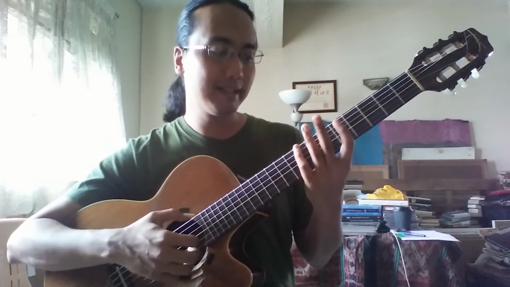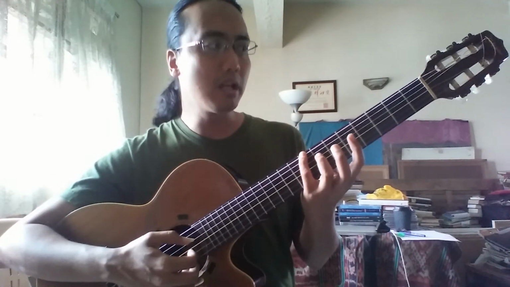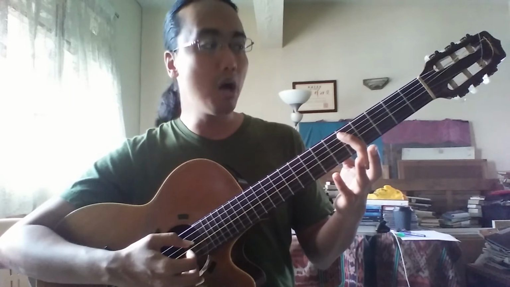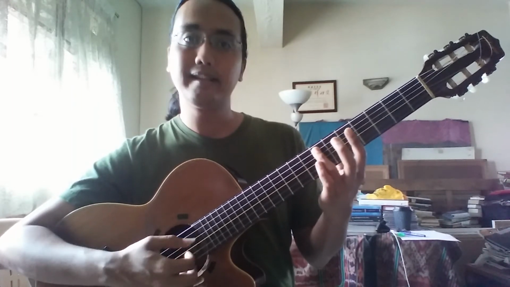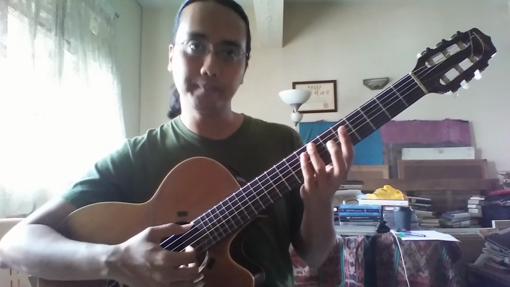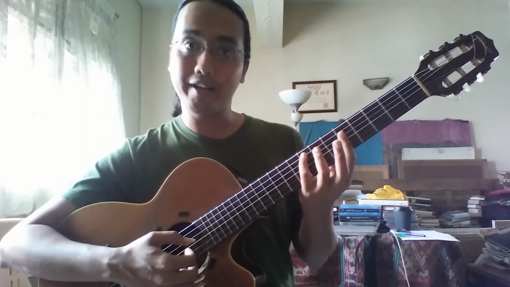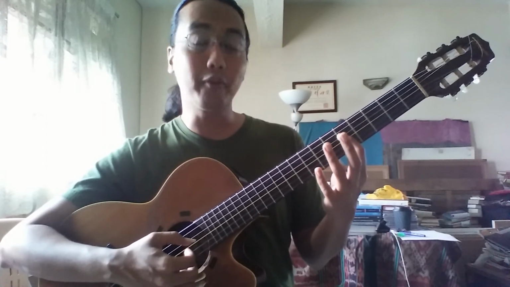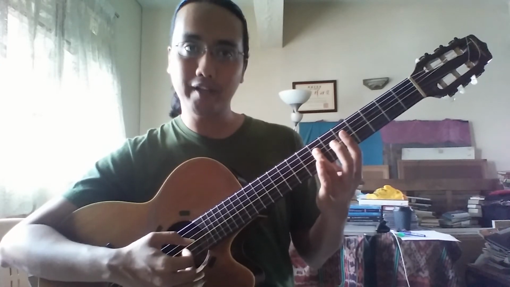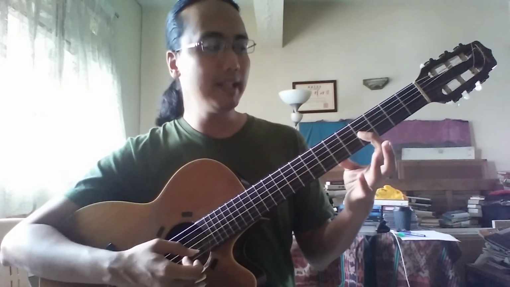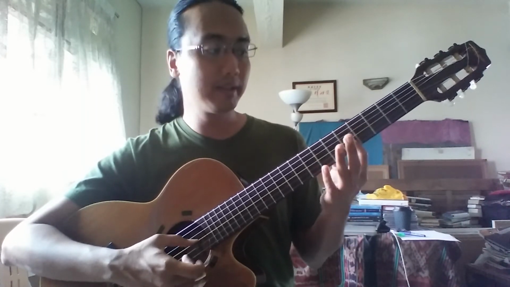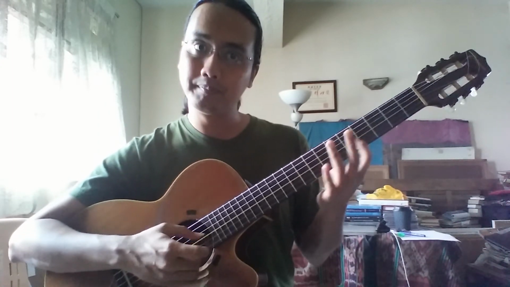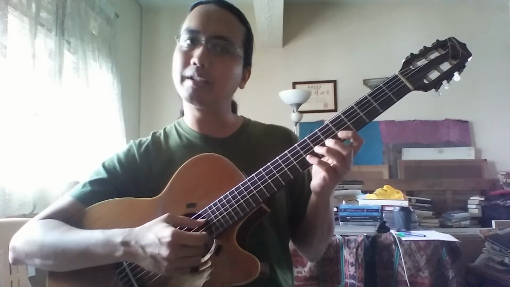So in this case, C is the 8th fret of the 6th string, D is the 5th fret of the 5th string, E is the 7th fret of the 5th string, F is the 8th fret of the 5th string, G is the 5th fret of the 4th string, A is the 7th fret of the 4th string, B is the 4th fret of the 3rd string, and then back to the C that we started with, 5th fret of the 3rd string. So now the melody was created with the C major scale.